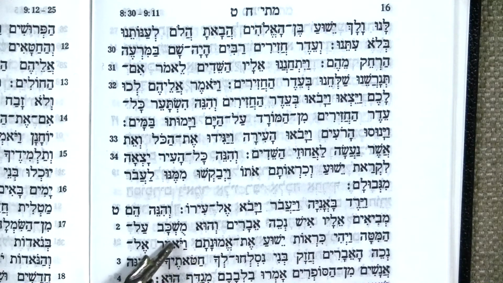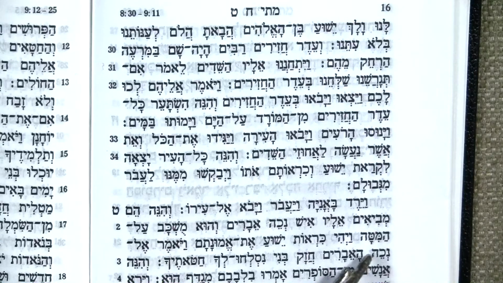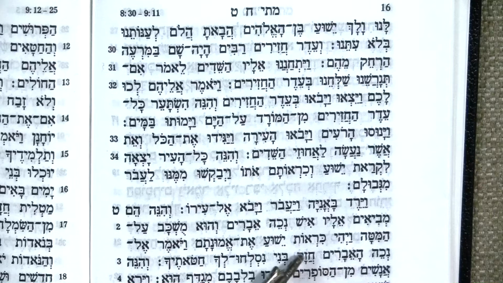Vahu, and he mushkav. Verb shachav means to lie down. Mushkav, he was laid down all on hamita. Hamita is a bed, on the bed. Vayehi, and so it happened, and then kirot. Now the verb here is ra'a, to see. Kirot literally means like seeing.